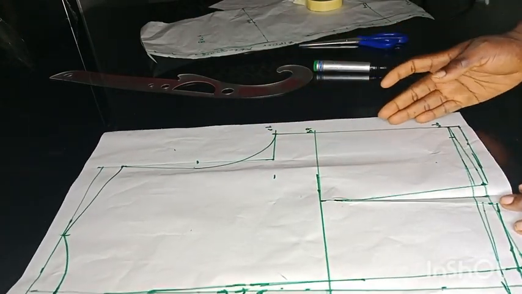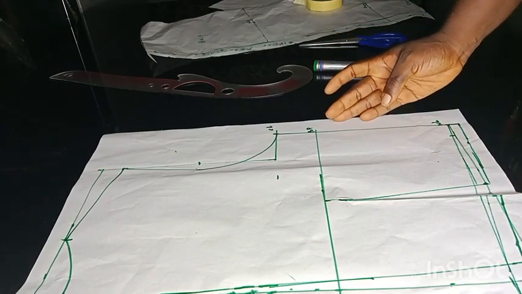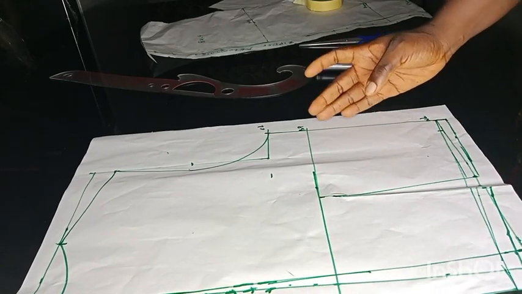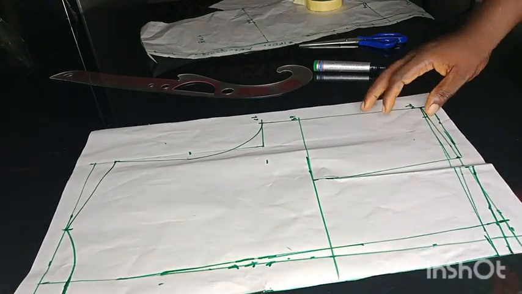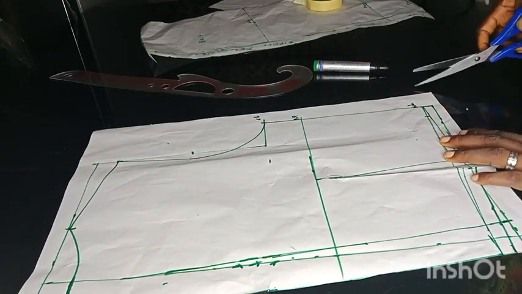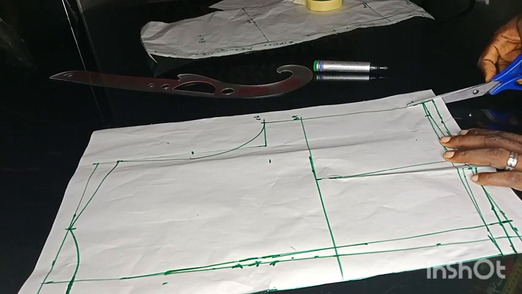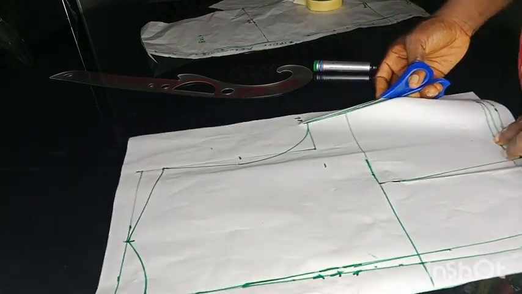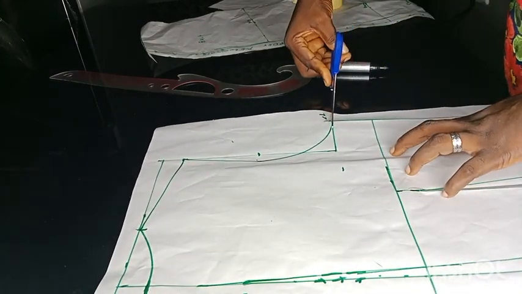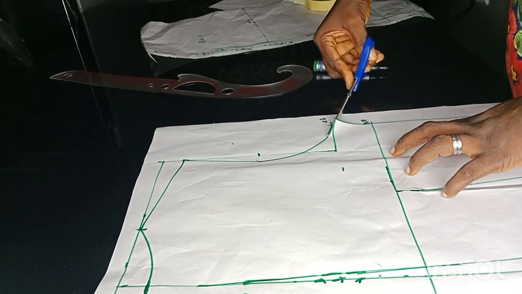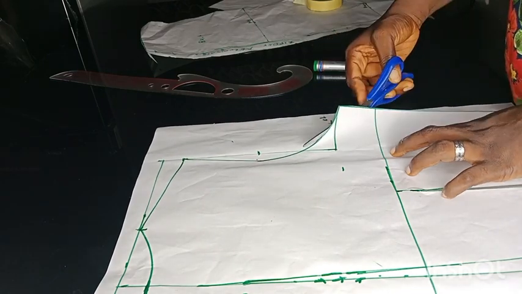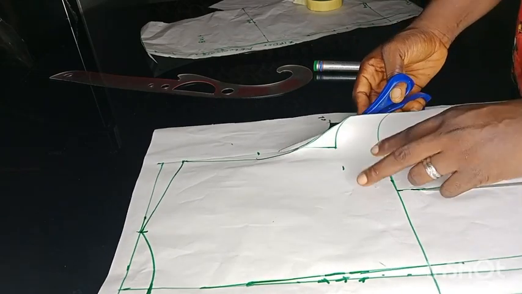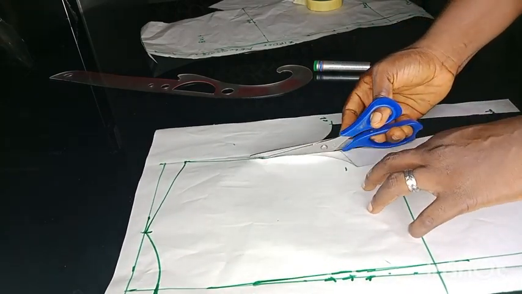At the side here, I will add 1.5 inches or 2 inches for my sewing allowance. The next thing I will do is to cut. I will add the necessary allowance when transferring the pattern to the fabric.